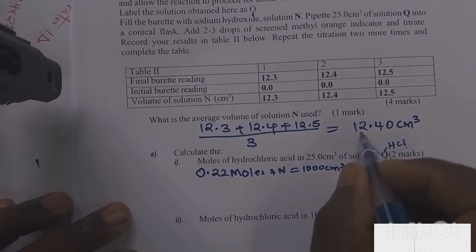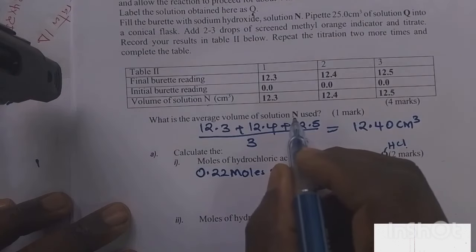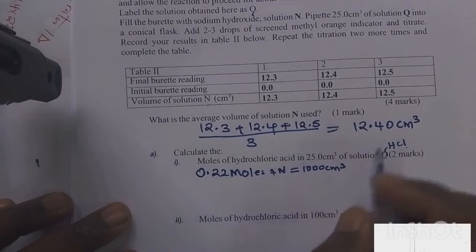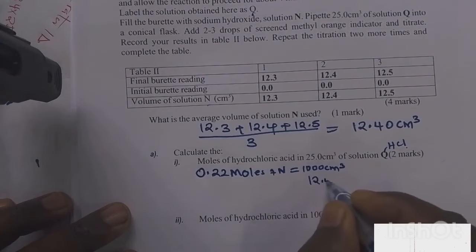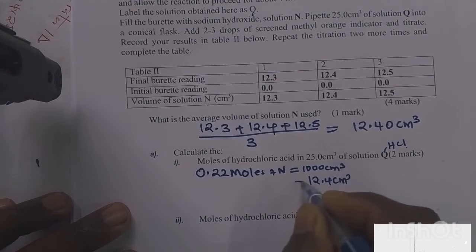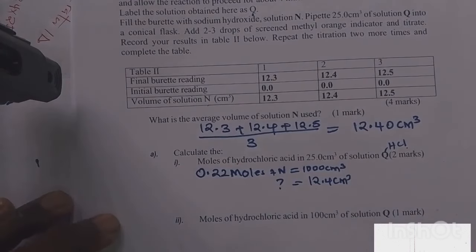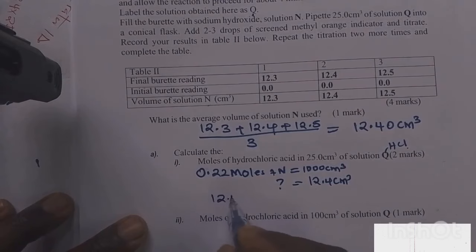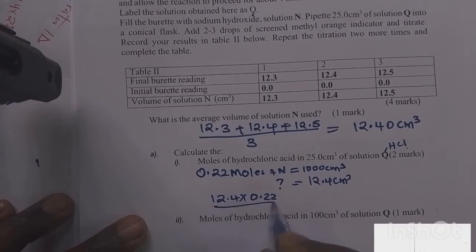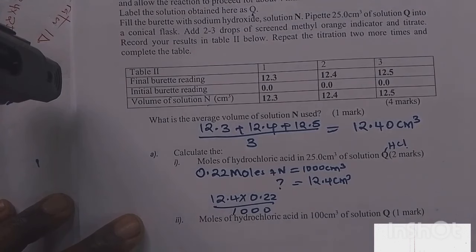We will now ask, what about moles of N in 12.4 centimeters cube will contain how much moles? So which is 12.4 times 0.22 over 1,000, right? And this one is going to give us 0.